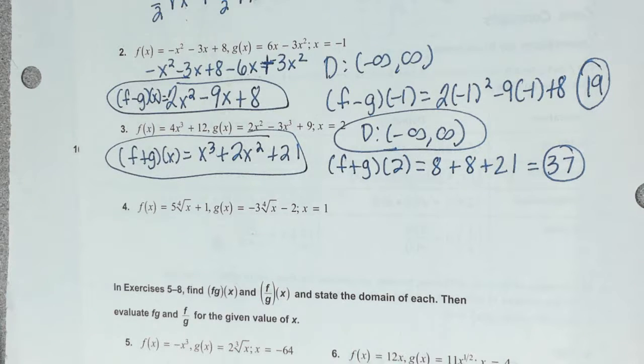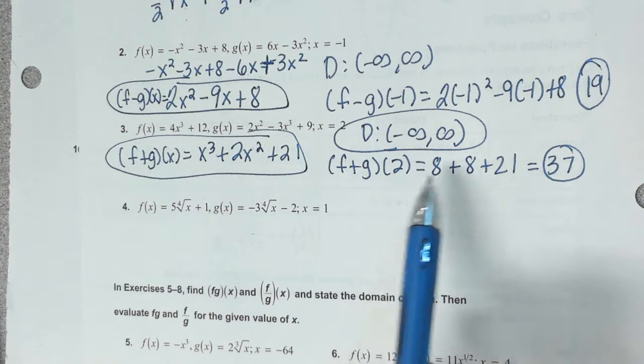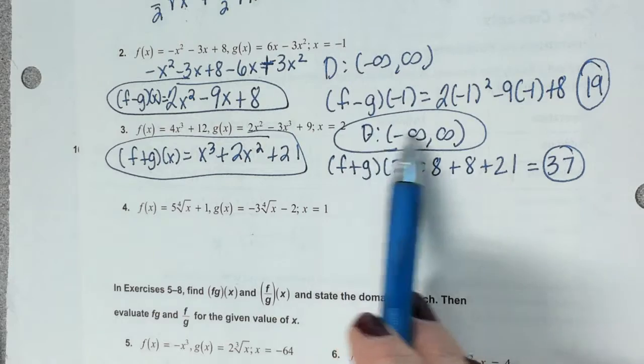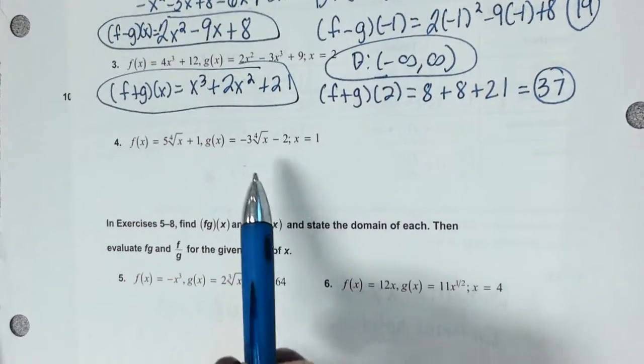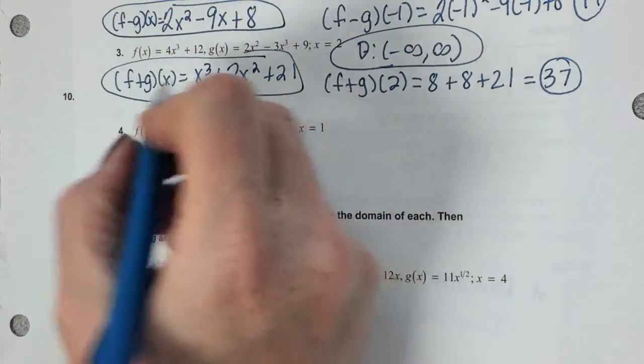Just adding like terms. After we get all the like terms added, we're going to plug 2 in for x. You should get 37. The domain, no concerns, because it's all just a polynomial function. All right, number 4, we're going to subtract.